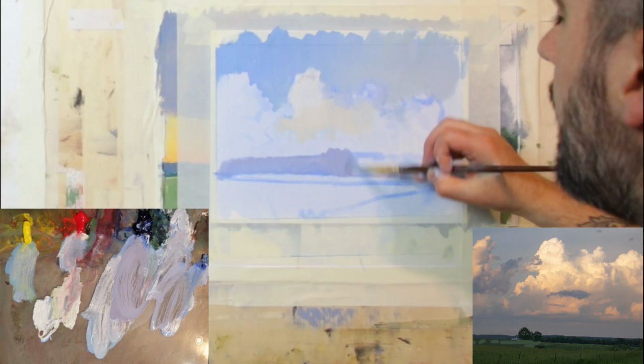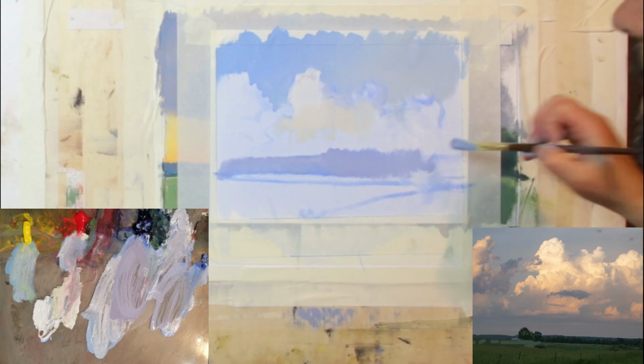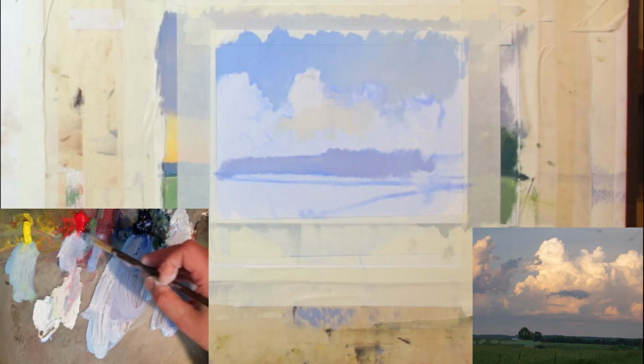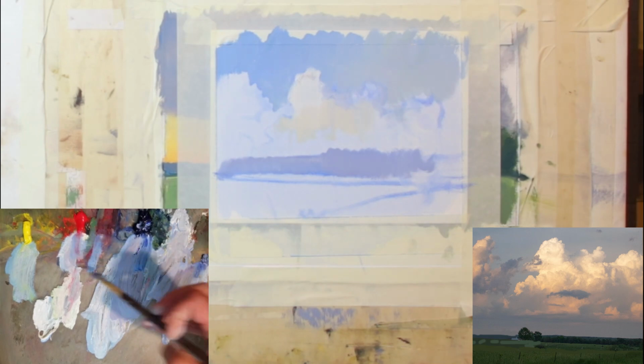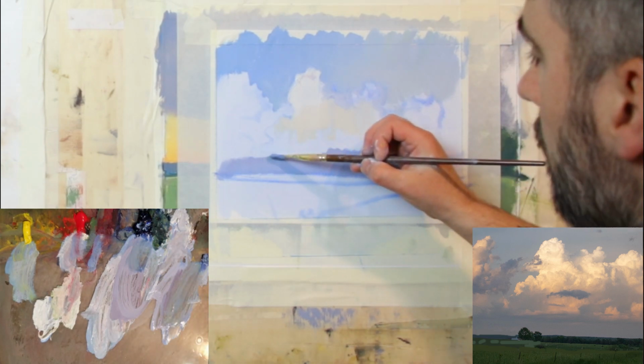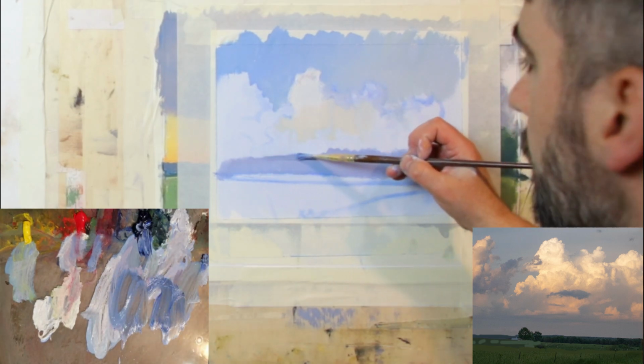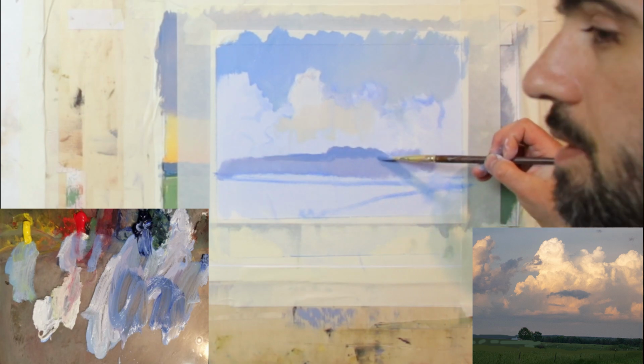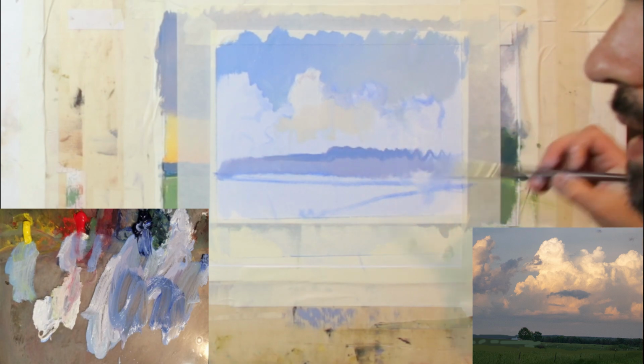So the key to painting in oil paint is being really observant of the tone and the shape and the color, how saturated, how dark, and the actual shape of each part of the painting is, right? So here on the underside of this cloud, there's like a shadow right there.